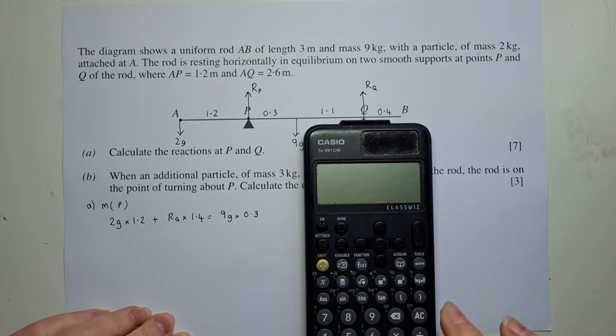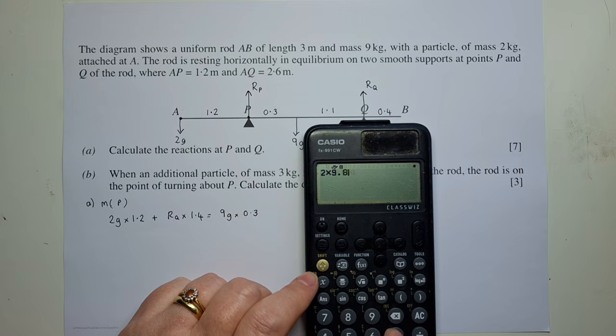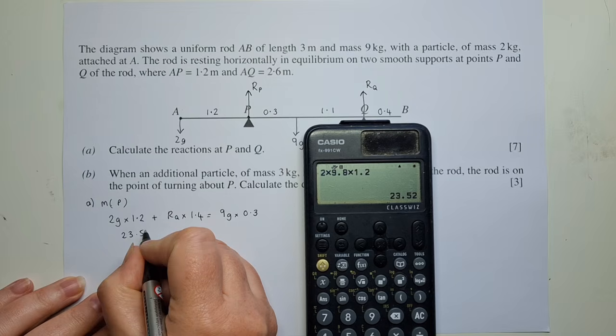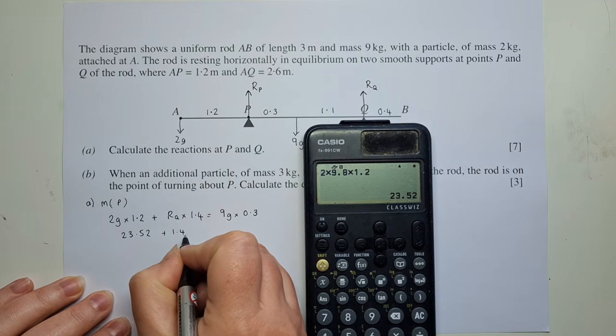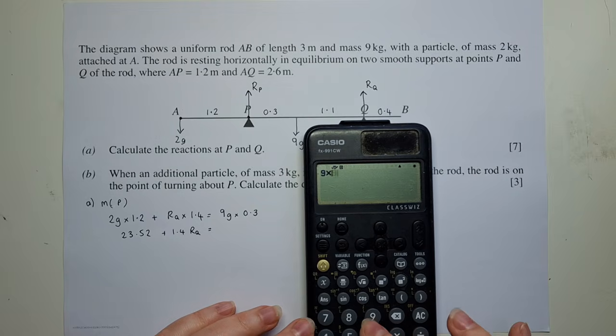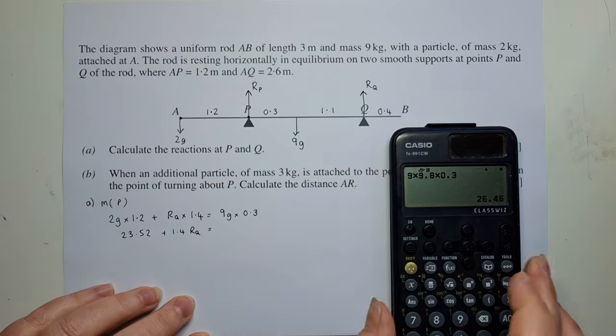Then we're going to work all that out. So 2 times 9.8 times 1.2 is 23.52 plus 1.4 reaction Q, and then we've got 9 times 9.8 times 0.3, which is 26.46.